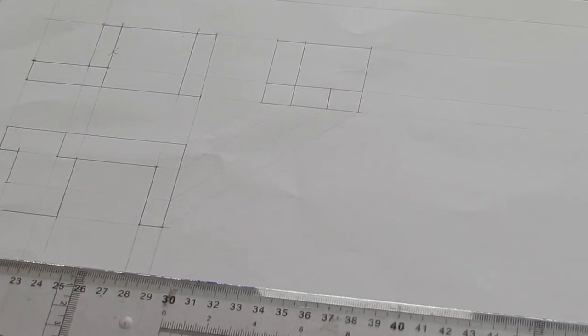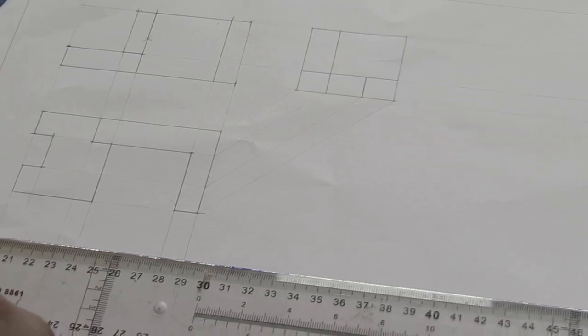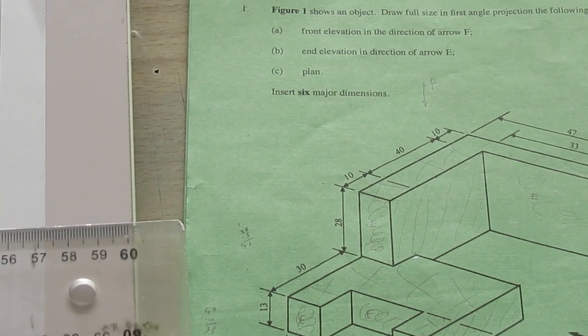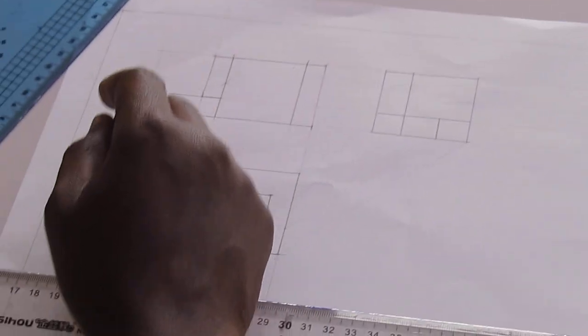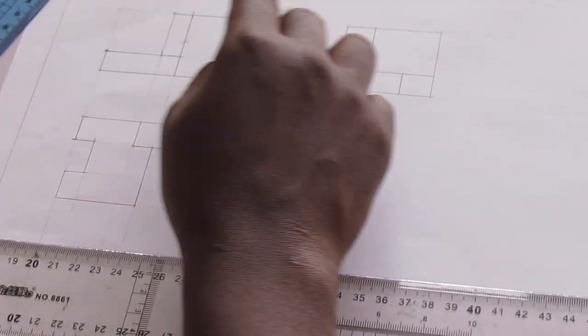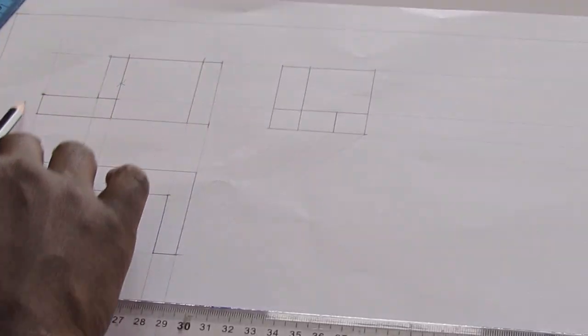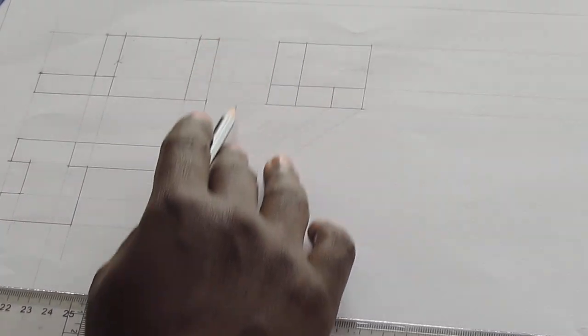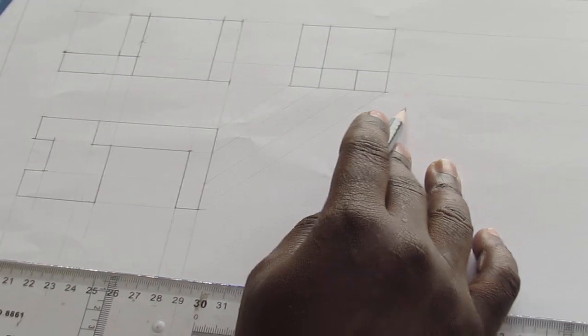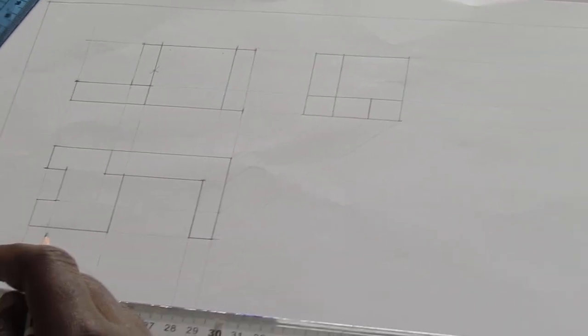So we have the front elevation, we have the plan, and we have the end elevation. So the last part of the exercise is to insert 6 major dimensions. So we have got rules of dimensioning. In dimensioning we do L dimensions. By L I mean that we do a dimension on this side and this side. We don't do a dimension on top here and here. So we have 1, 2, 3, 4, 5 on this drawing, 6. So that's why all papers tell you to give 6 major dimensions.